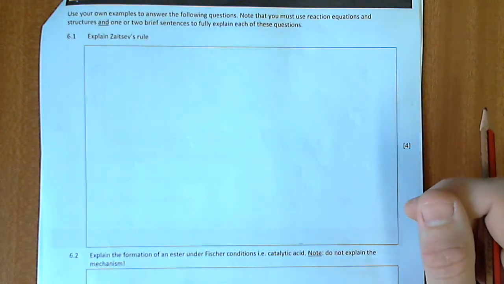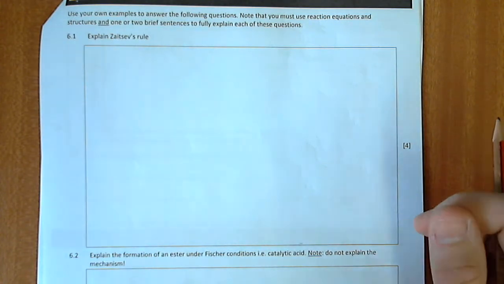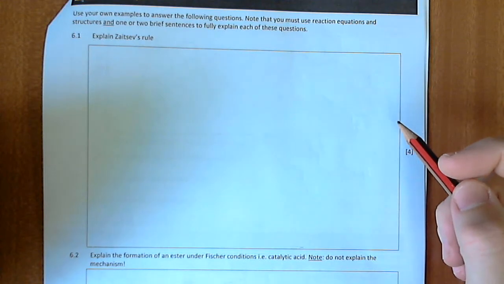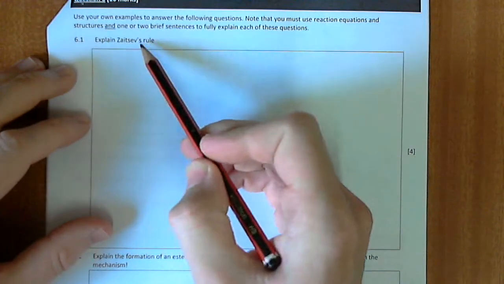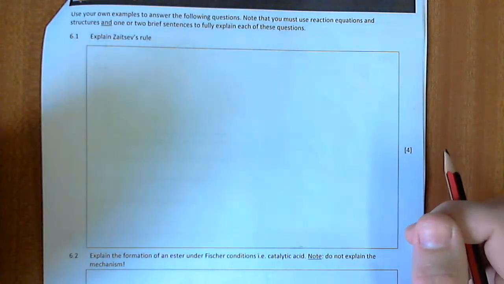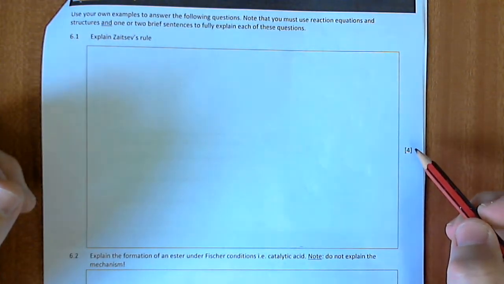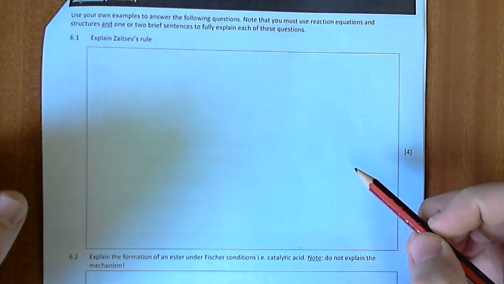All right, so this is question 6, and I want to just make sure that everyone understands exactly what we're expecting with this. This question is slightly different from what we've asked in the past. Normally, instead of saying explain Zaitsev's rule, we would have just said, oh, the rule that does X, Y, and Z, give its name, and it would have been a one mark answer. The thing with this question is that each question is at least 4 marks, and there needs to be a level of explanation which is going on here.